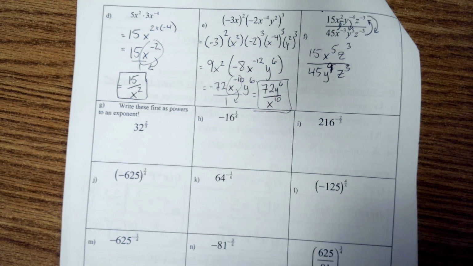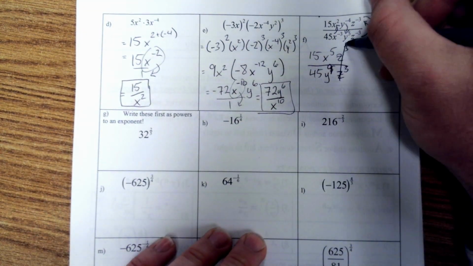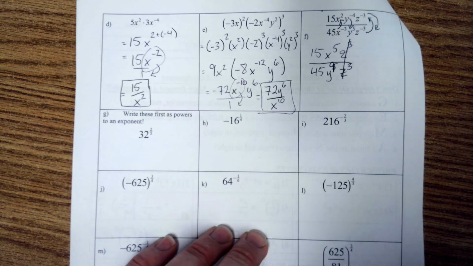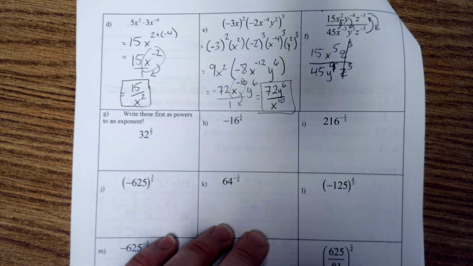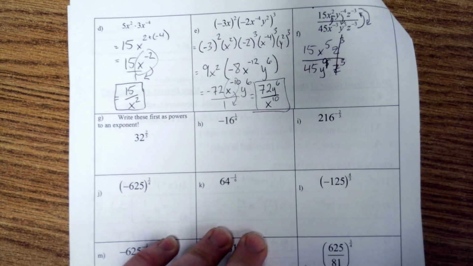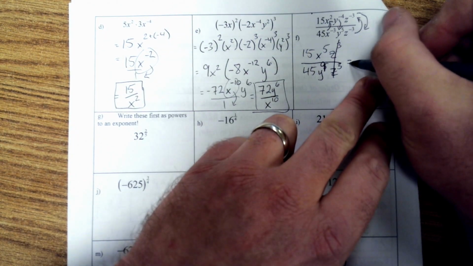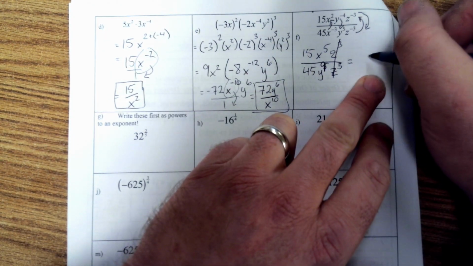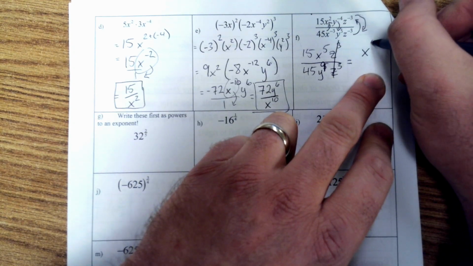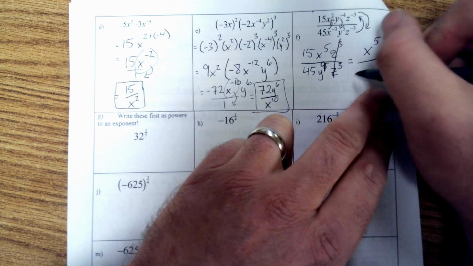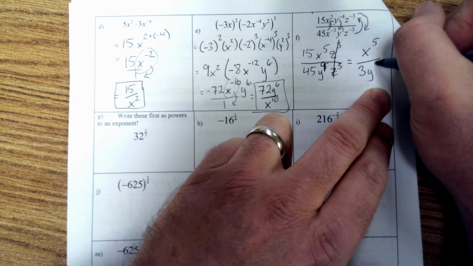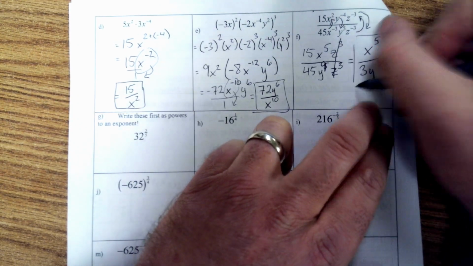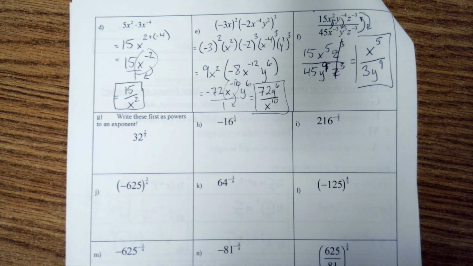Again, you might have already noticed that the z to the 3rds or negative 3rds could already cancel each other out. That's okay. Then the last part is 15 and 45 both divide by 15 really nicely. So if you divide those by 15, you get 1x to the 5th over 3y to the 9th. You don't need to say the 1. So those are the straight up exponent rules.